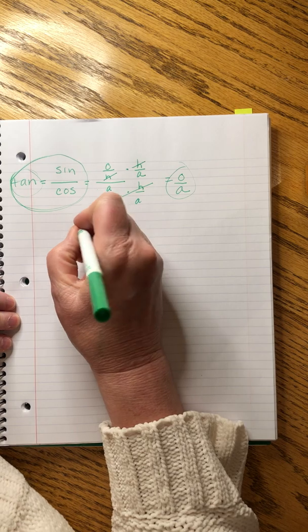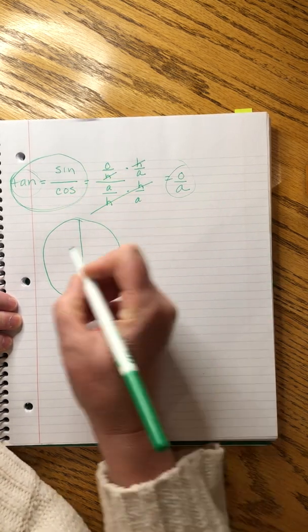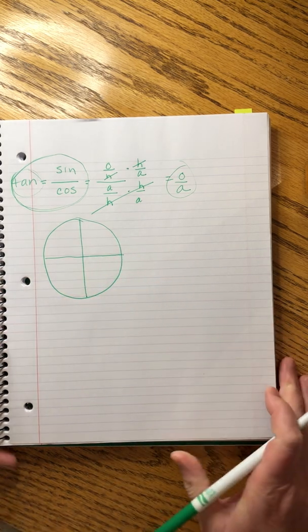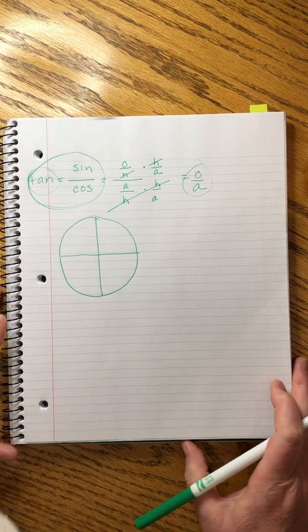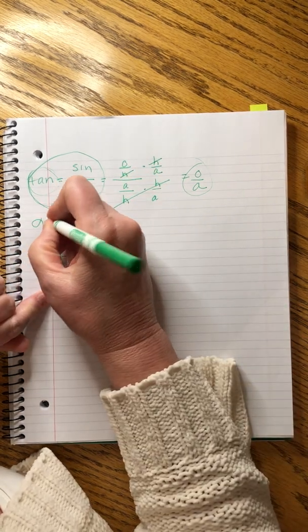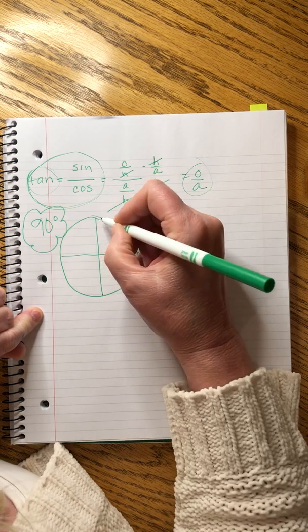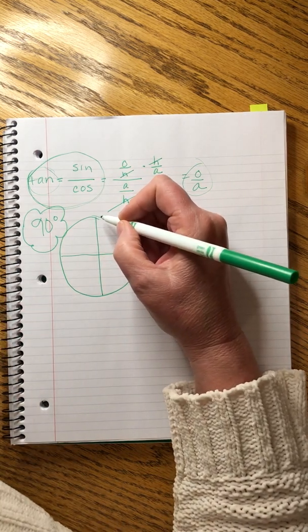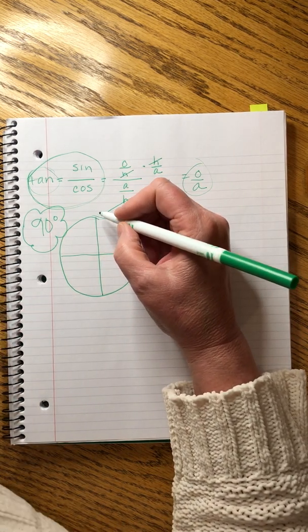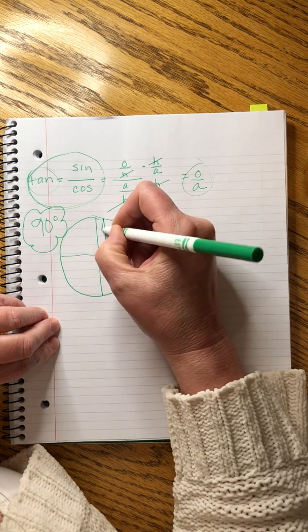I'm going to draw a fresh picture. I guess I should check and make sure. Not too bad. Okay, so here we are. We're going to be at 90 degrees now, which means that our triangle looks kind of like this, right?